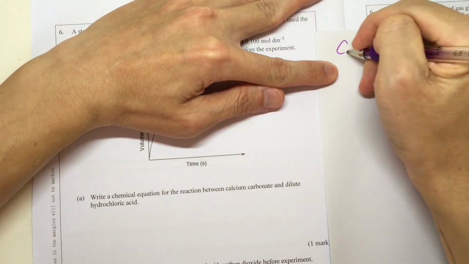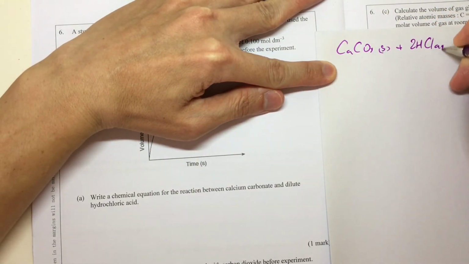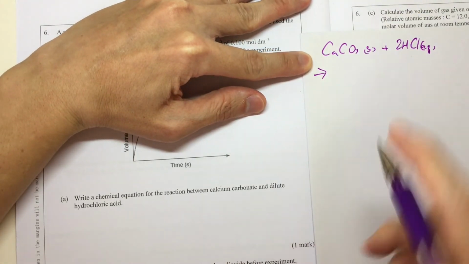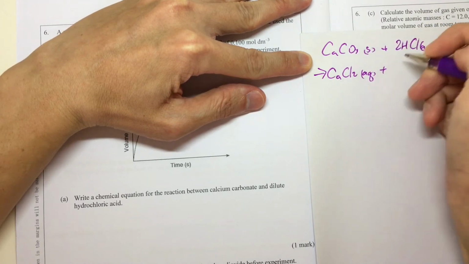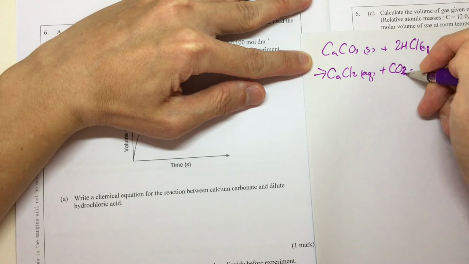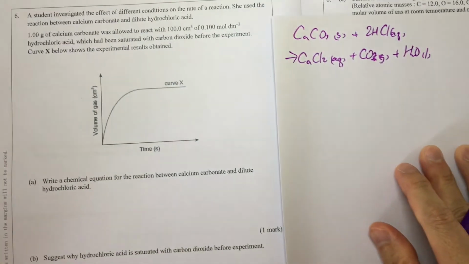Now for question 6, okay, the first is the equation between calcium carbonate and dilute hydrochloric acid. Well, easy. Calcium carbonate and dilute hydrochloric acid. So easy that some of you just gave me the answer without any procedure of balancing. Good. CO2 and H2O. Okay, easy for most of you.